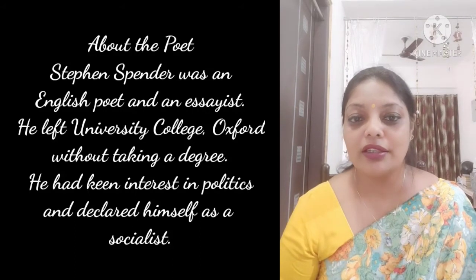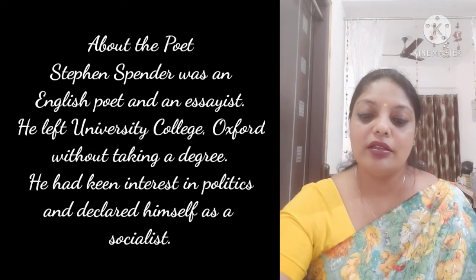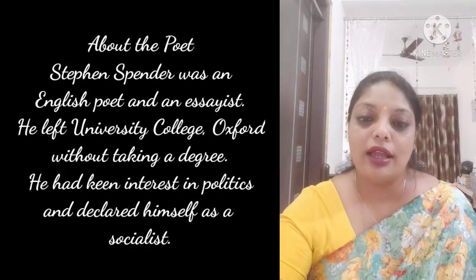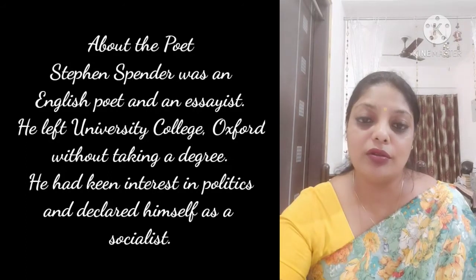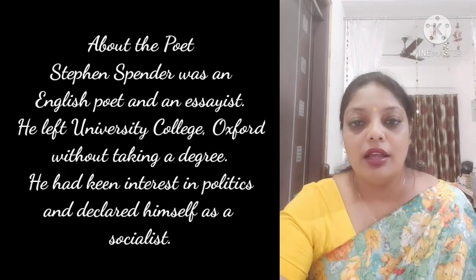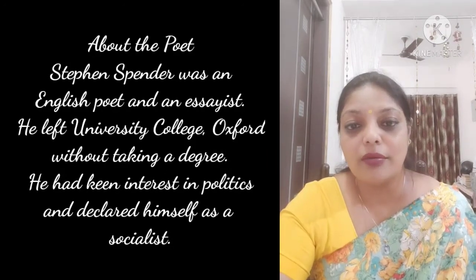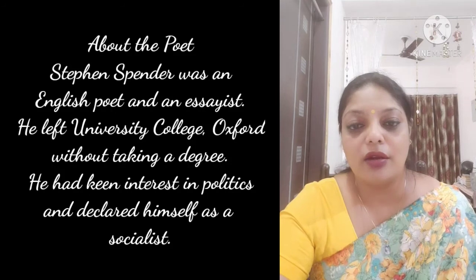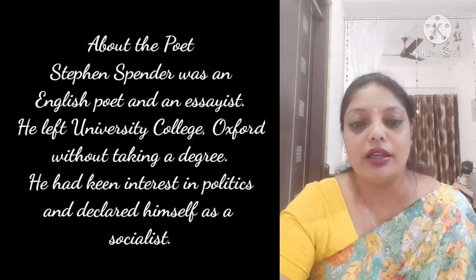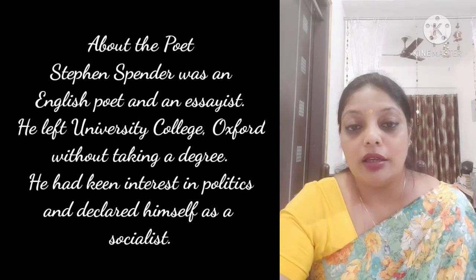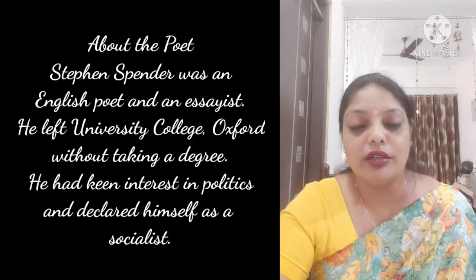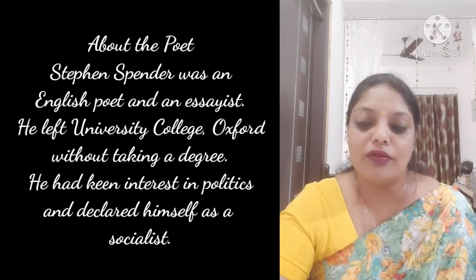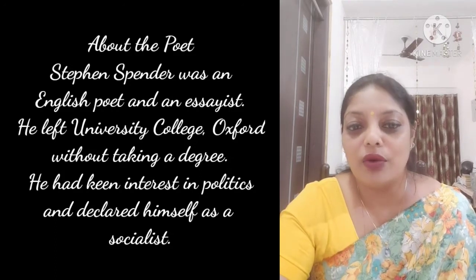The poem is written by Stephen Spender. Stephen Spender was born in 1909. He was an English poet and he was also an essayist. Matlab, he also used to write essays. He was studying at the Oxford University, but he did not take his degree. He did not complete his studies at Oxford. He went to Berlin in the year 1930. He was quite interested in politics. So later on, when he started concentrating on writing, he wrote on themes of social injustice and inequalities that existed in the society.